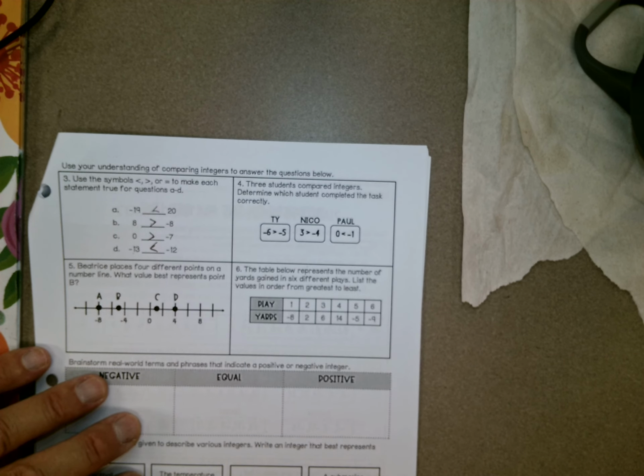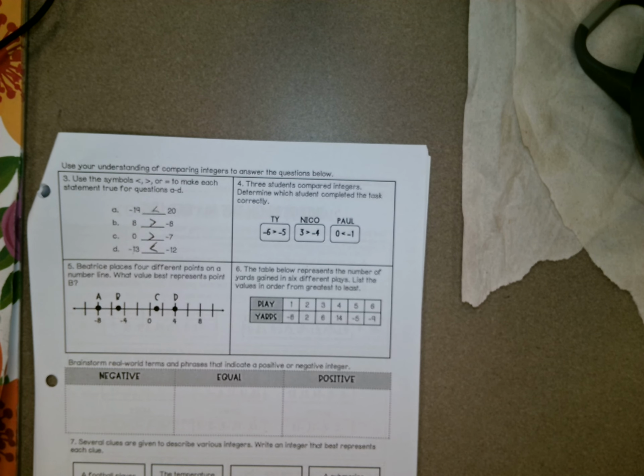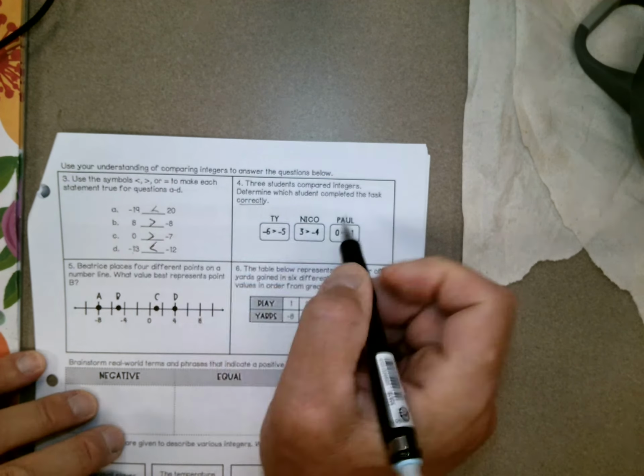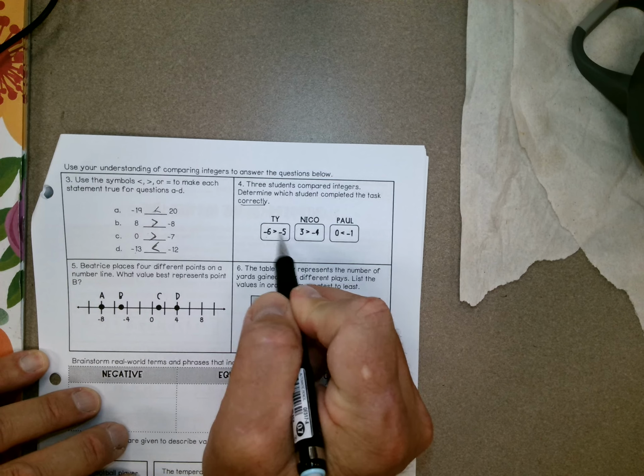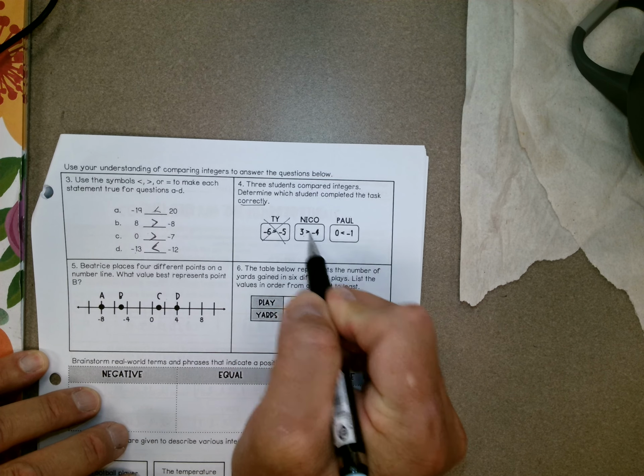Number 4. 3 students compared integers. Determine which student completed the task correctly. Well, negative 6 is not greater, so that's not it. 3 is great. It's Nico.